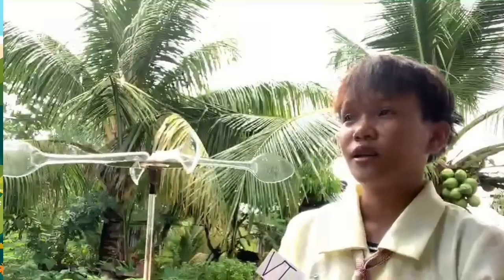And that's how it works. Why is it turning around? Because this cup is catching air. The cups catch air to turn around and to identify how fast the wind is, or the speed of the wind.